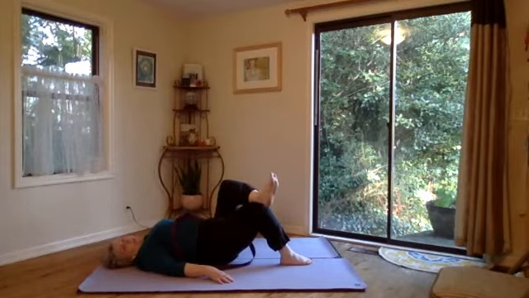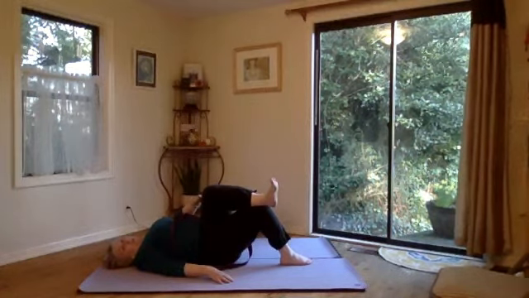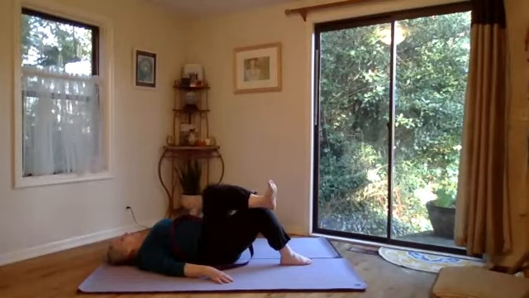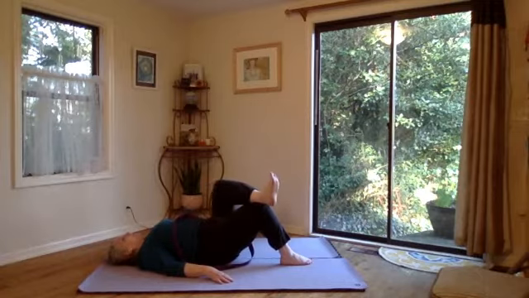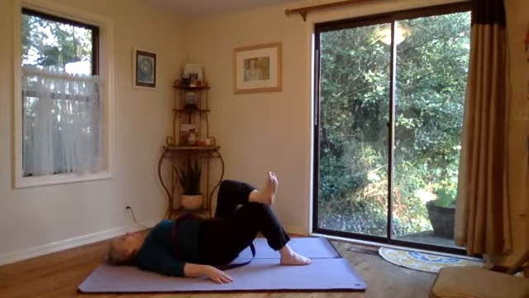and then release. Draw the left leg toward the center of the body and release. Noticing the muscles we're using, because now we're going to release the hand and move that leg toward the center of the body and then release. Center of the body, release. And one more time, center of the body and release.